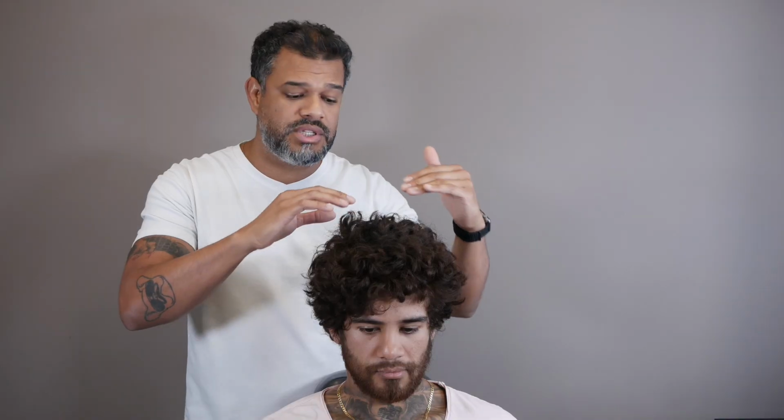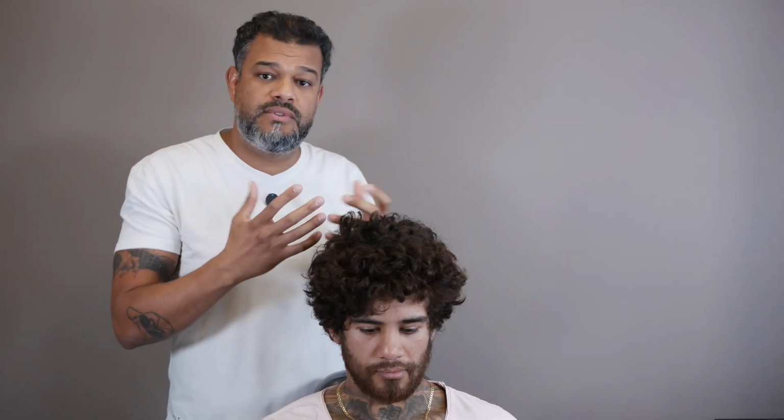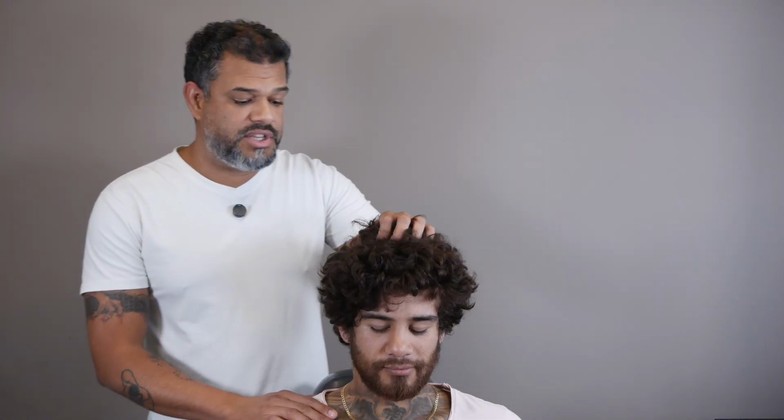And with the style, of course, we got the shape. To achieve those shapes, we have many techniques to approach and use. And at the end of the day, it's the detail. It's basically the styling: what kind of product I'm going to be using and what kind of tools to achieve my desired style. Guys, I got Donnie here in my chair.